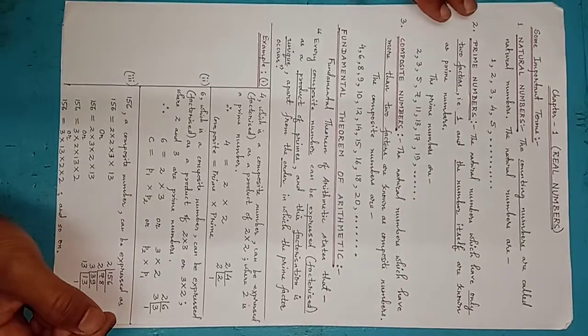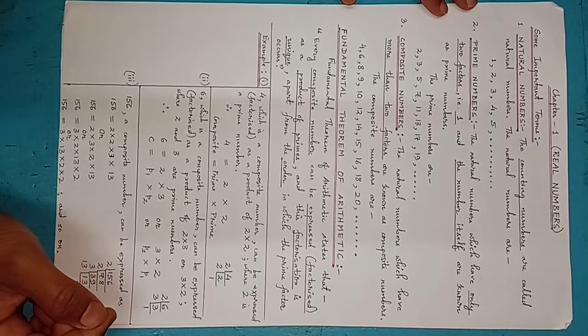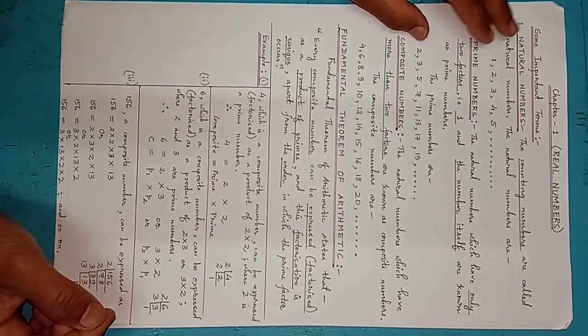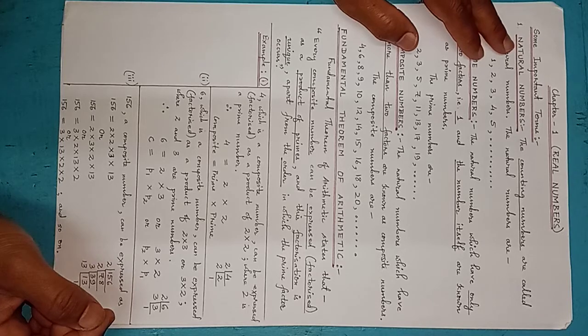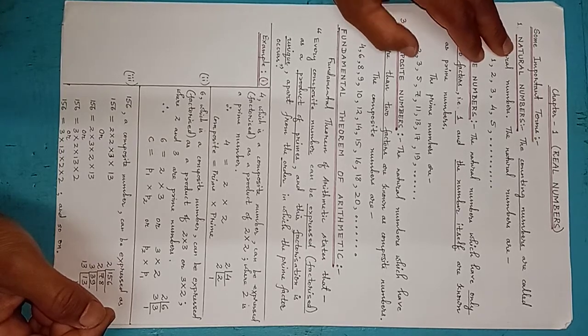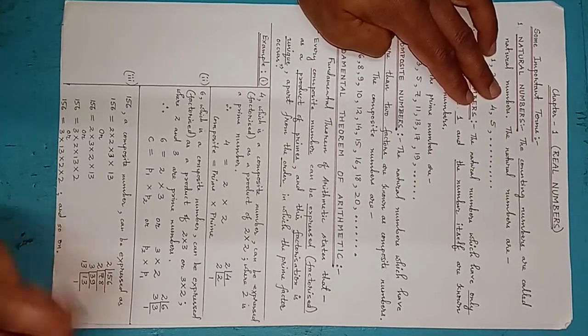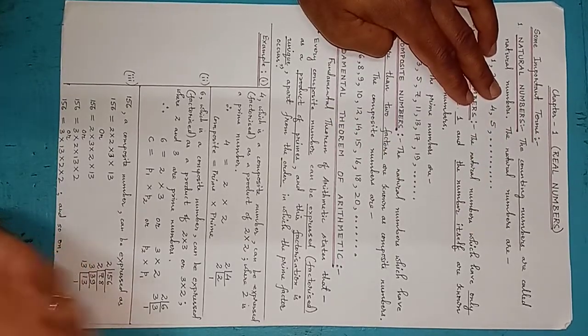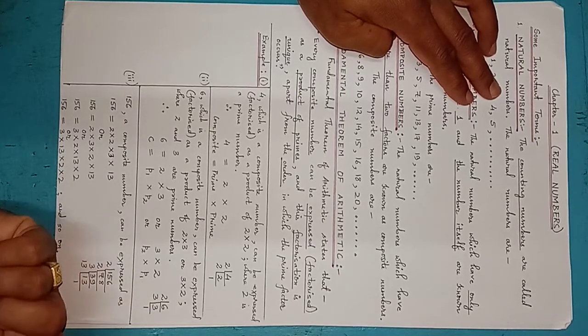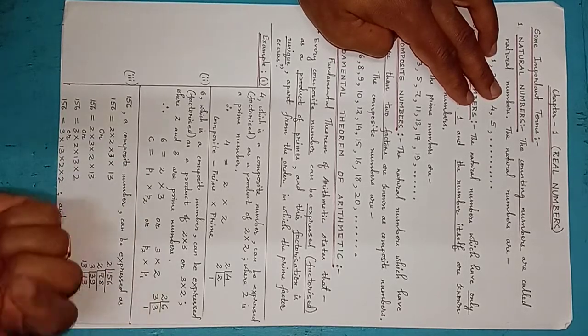So first of all, before I begin with this theorem, you should know some terms. The first one is natural numbers. As you all know, what are natural numbers? The counting numbers are called natural numbers. Anything that you count, you need natural numbers. Suppose that you want to count how many trees are there, you start with 1, 2, 3. You want to count the number of people, you start with 1, 2, 3, 4, and so on.